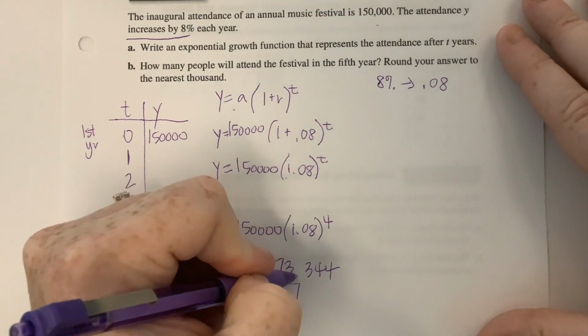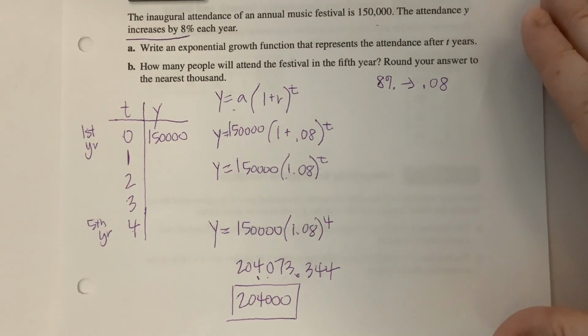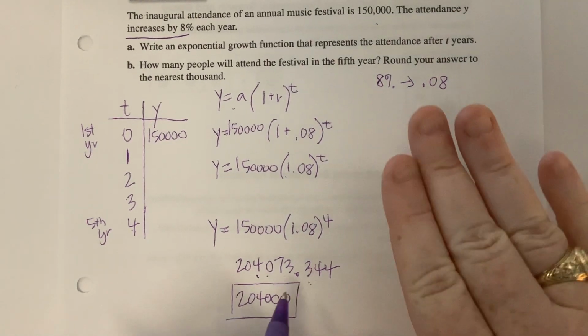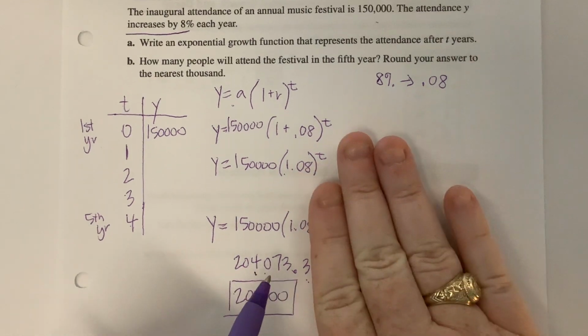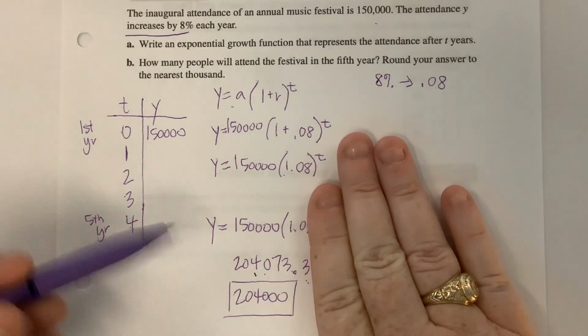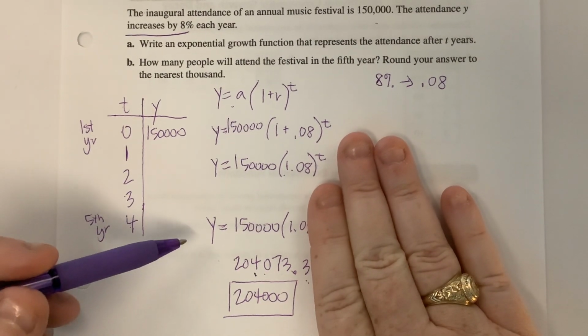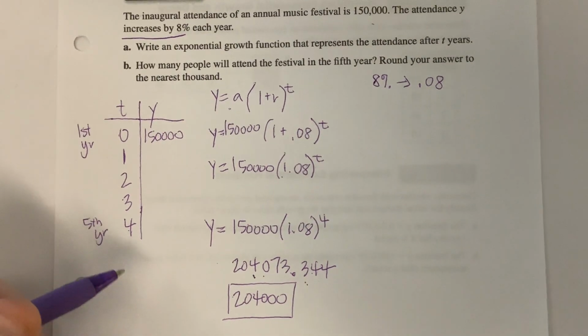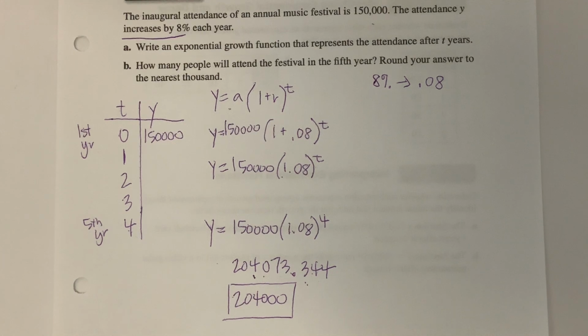Now, if it said to the nearest tenth place, which is also something that you'll see, then if I were to round this to the nearest tenth place, that's 1 spot after the decimal. So then I would look at the 4, and that would just be dropped. So this would be rounded to the nearest tenth, because you're also going to have things that have to be rounded to the nearest tenth. Okay, so there's that.